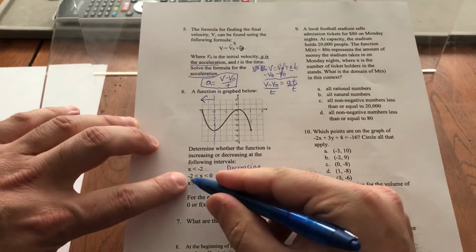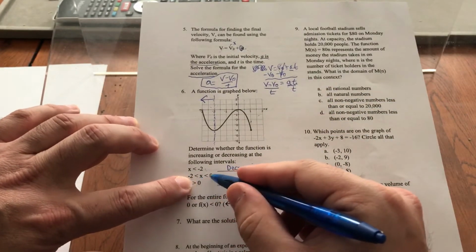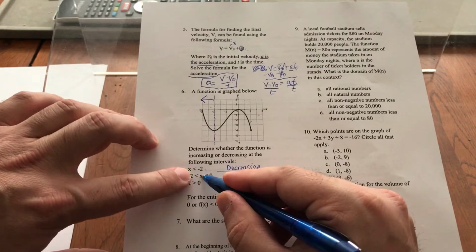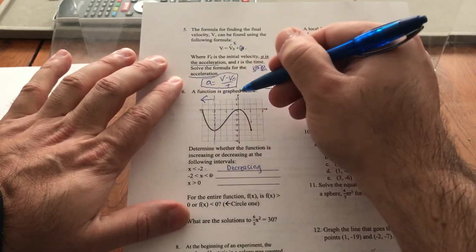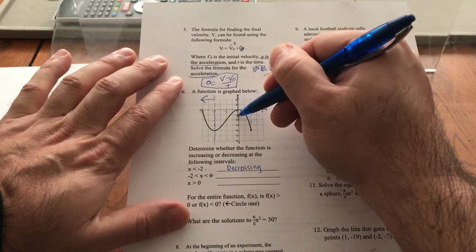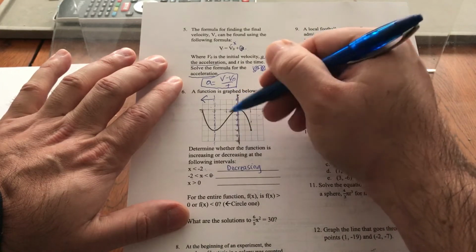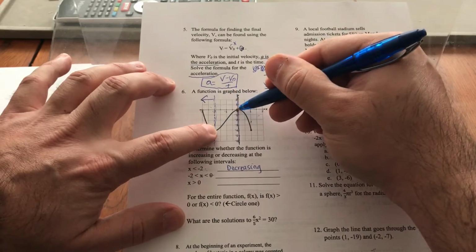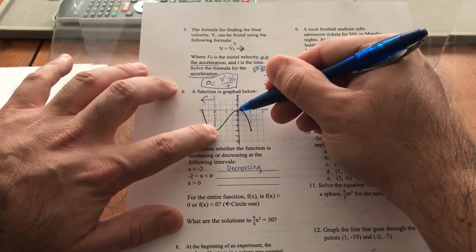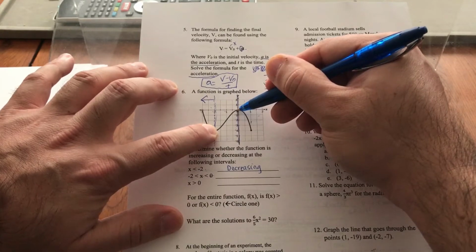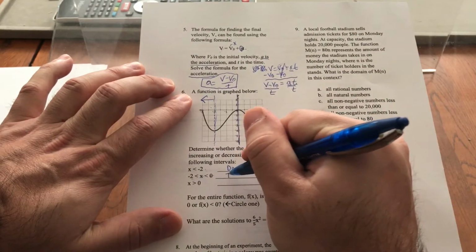All right, between negative, so this is a funky way of saying between. X is between -2 and 0. So here at our -2 line and the 0, x equal to 0 is on this axis. This section of the graph now is what we're looking at. So this section, if you look at that, notice the line from left to right is going up, so we can say that that is increasing.